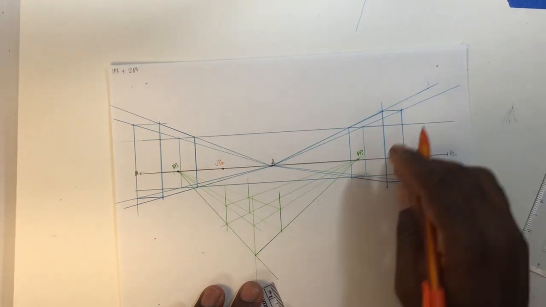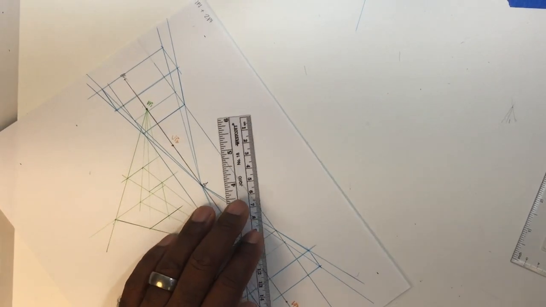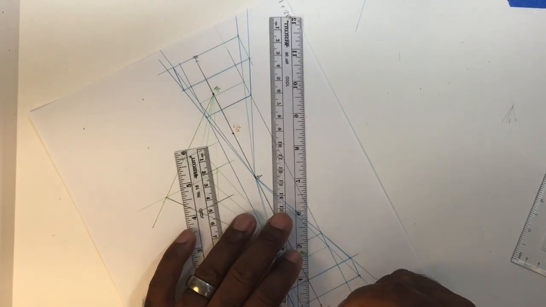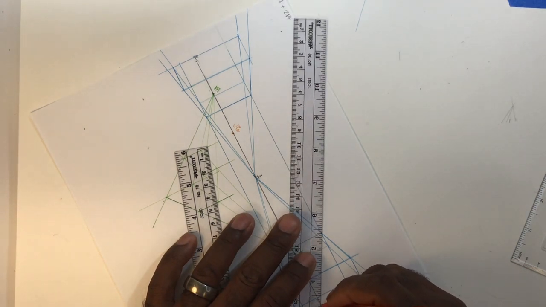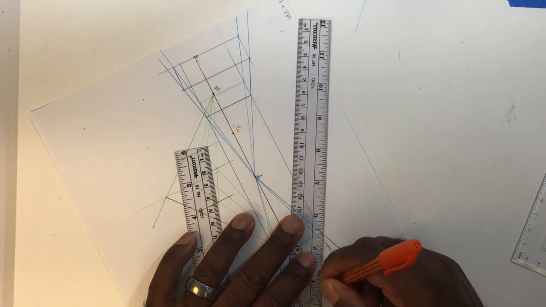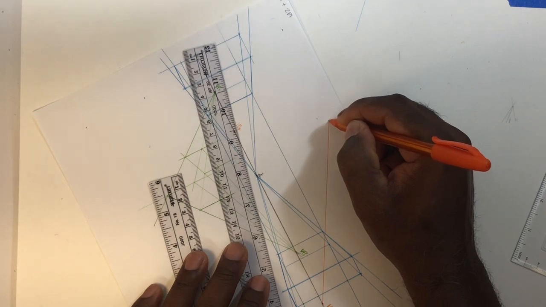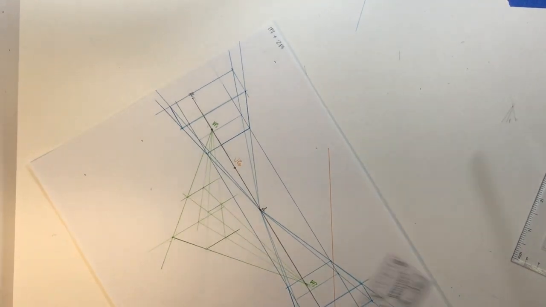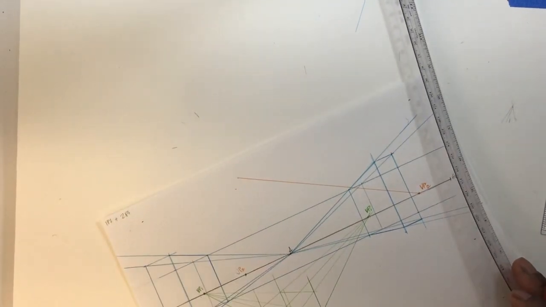VP2. Okay, so this time I'm going to do the same thing. I'm going to put the box, and I'm going to start from the top of the box. Like so. I'm going to end it right there. So the next line, oh, silly me.